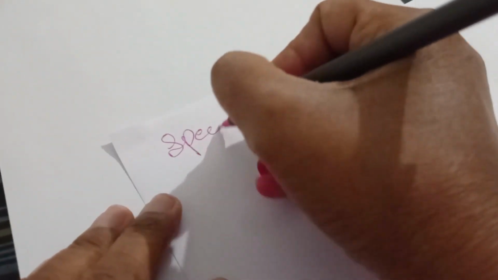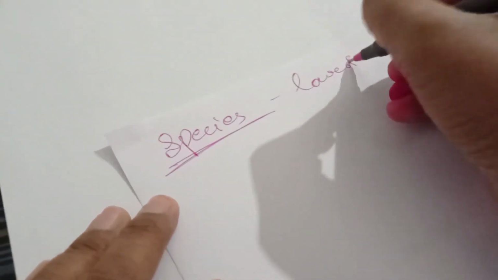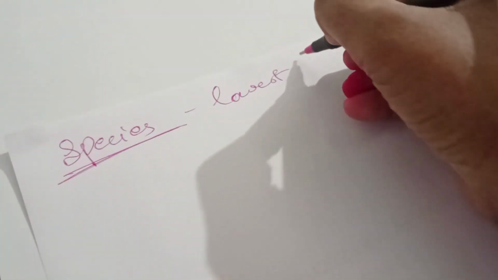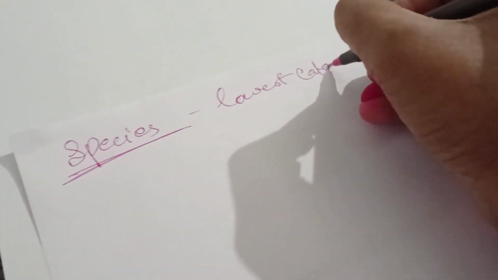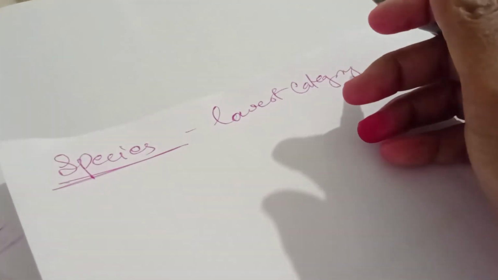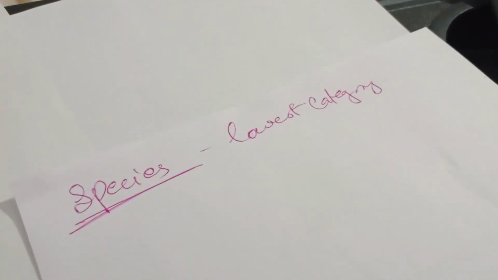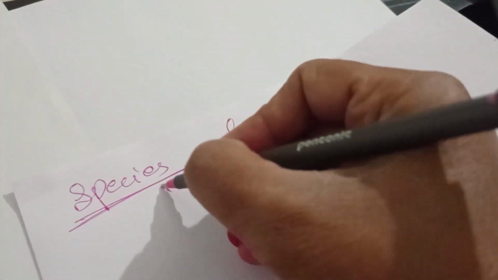Species. What is the species then? As you have by now understood, species is the lowest category or the basic unit of classification. Now, what is included under species?